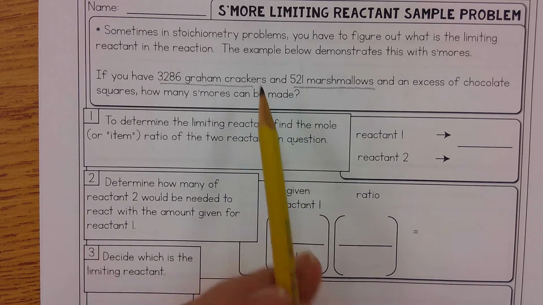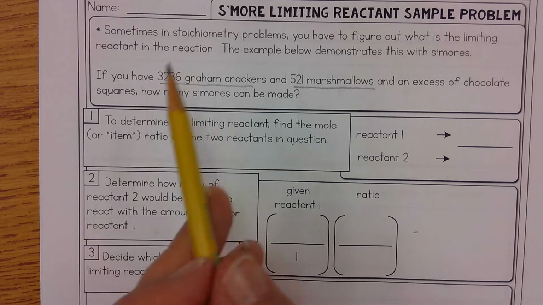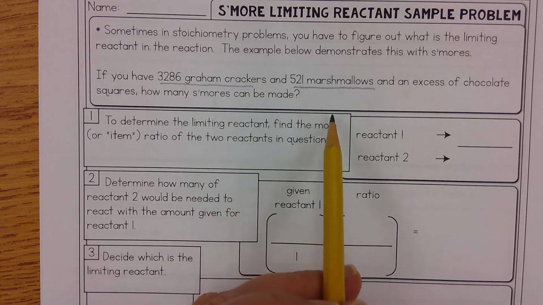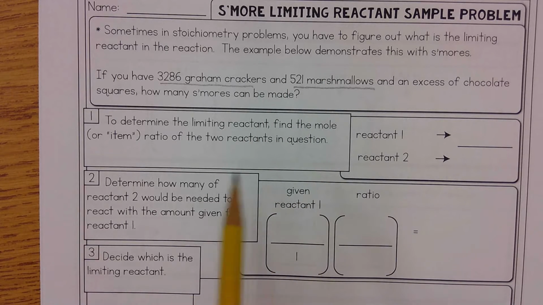Unlike the last time we talked about s'mores, where we just had this many graham crackers, how many s'mores can you make, now we have two different ingredients, and one of them is going to run out first. So we have to figure out A, which one that is, and B, how many s'mores we'll be able to make.